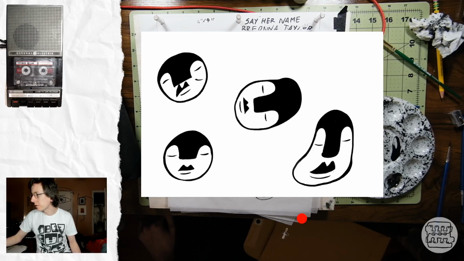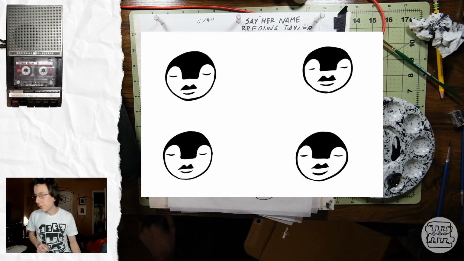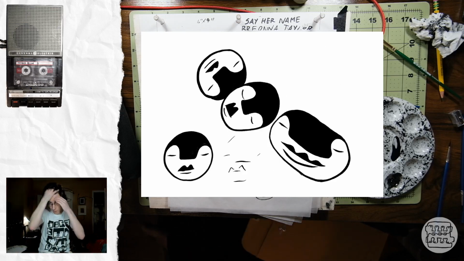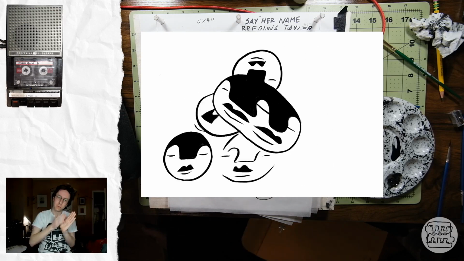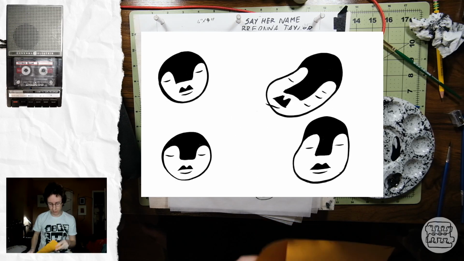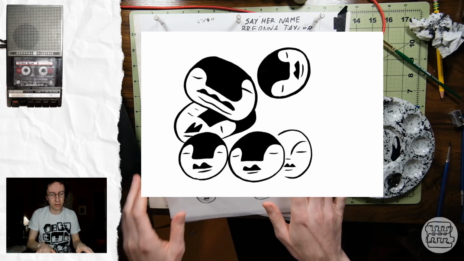But that's what messing with this was trying to do, is just explore all in one image a few different ways to progress quickly in an animation that's hand-drawn.